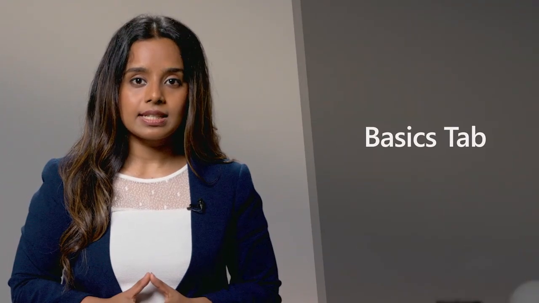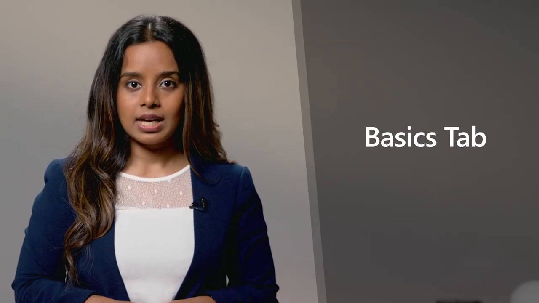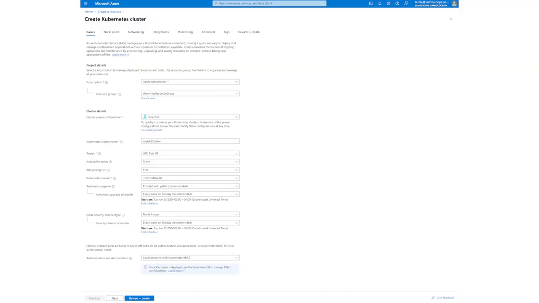Now, within the Basics tab, select your Azure subscription and create a new resource group such as My Resource Group. To avoid impacting your production or development workloads, it's best to create a separate resource group for testing or evaluation purposes. Now, under Cluster Details, set the cluster preset configuration to Dev Test.